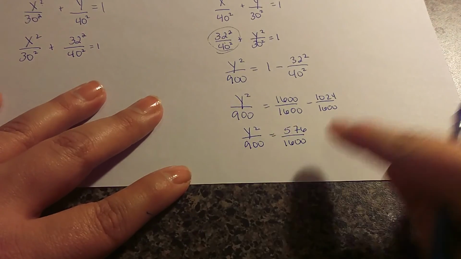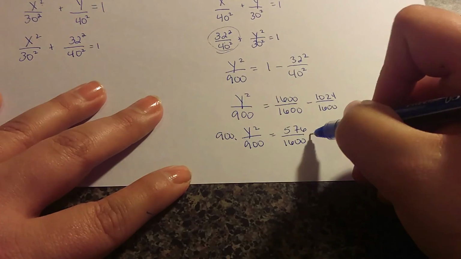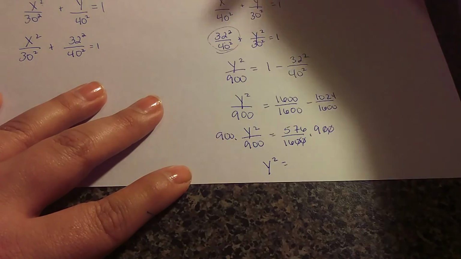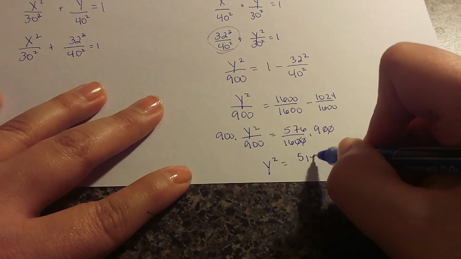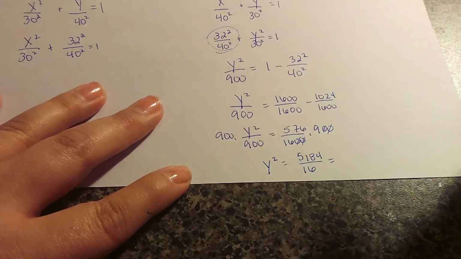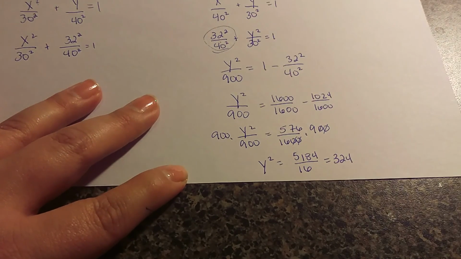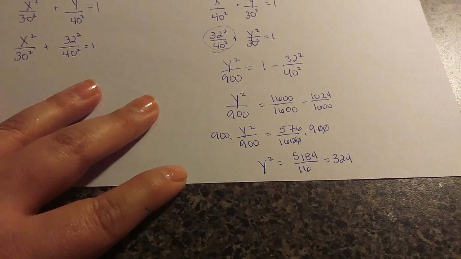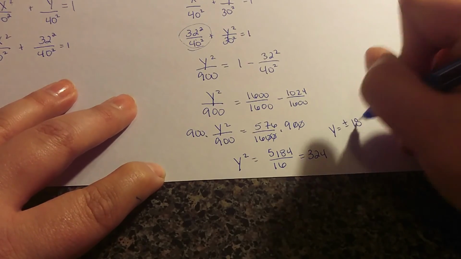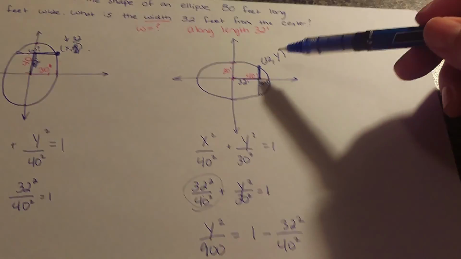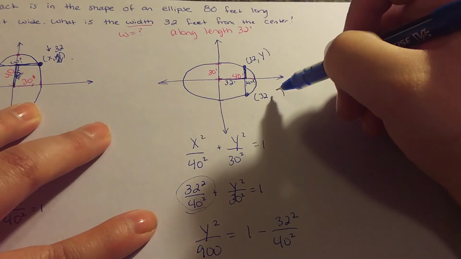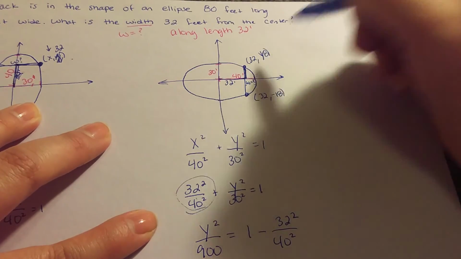And then now multiplying both sides by 900. And that turns out to be a perfect square. I believe it's 18. Yes. So y is plus or minus 18. And it's plus minus because, again, if we look back at what we're looking at, we actually have 2 points that have an x value of 32. One of them being negative 18 and one of them being positive 18.